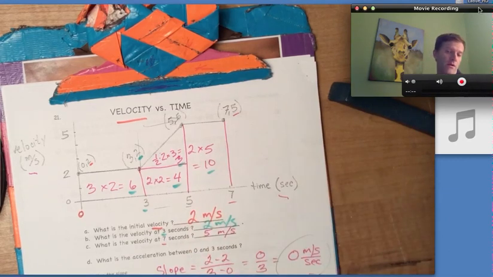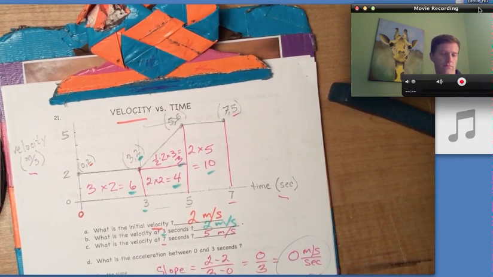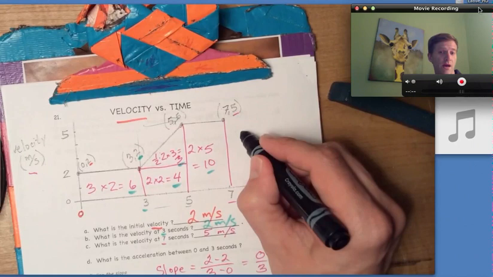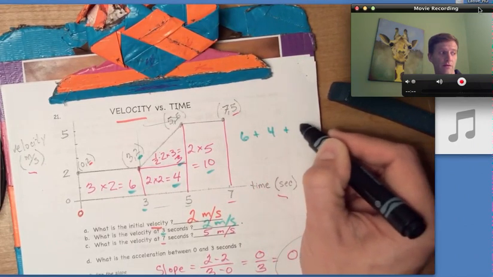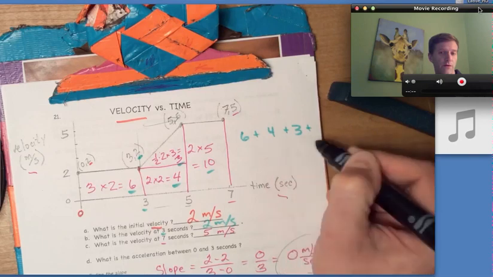Now, so 6 and 4 is 10, plus 3, 13, plus 10, 23.